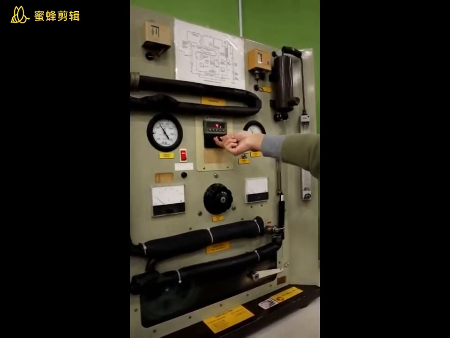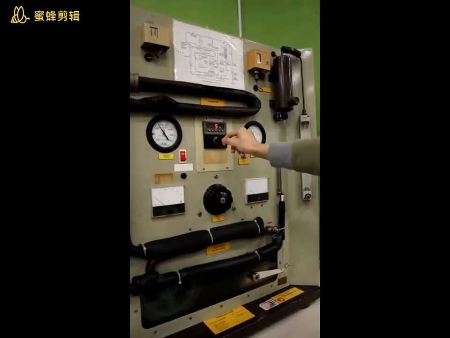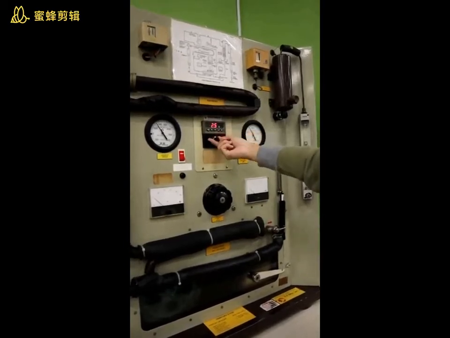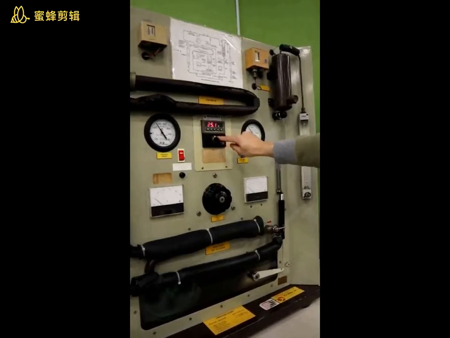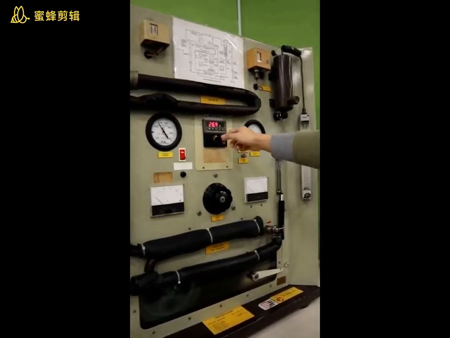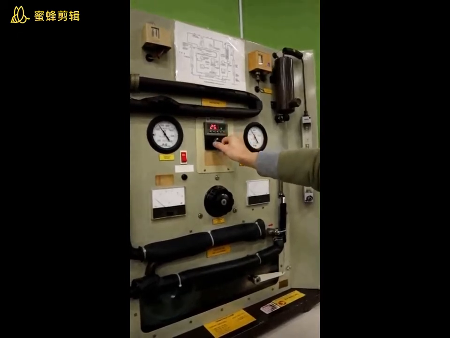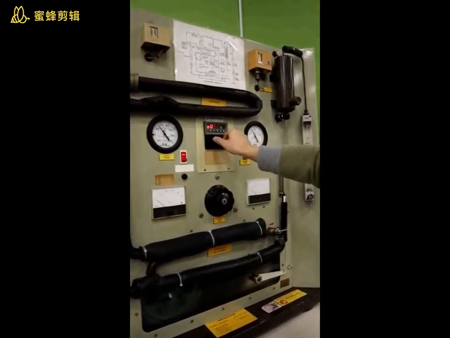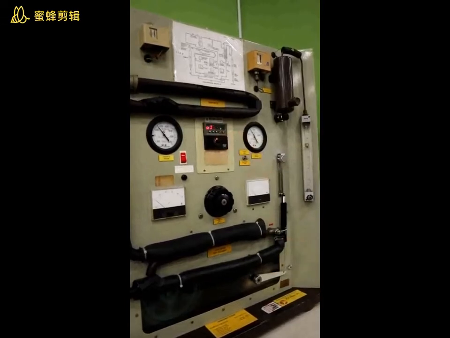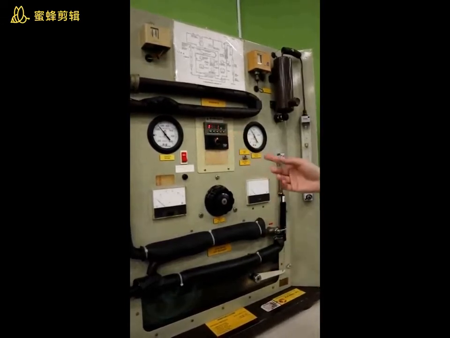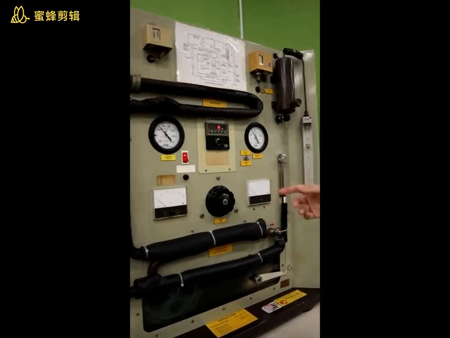If you turn on the switch, you will find the temperature at each temperature measuring point. So let's wait a moment to let it reach a stable condition.